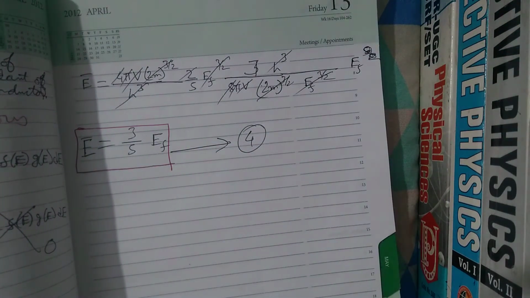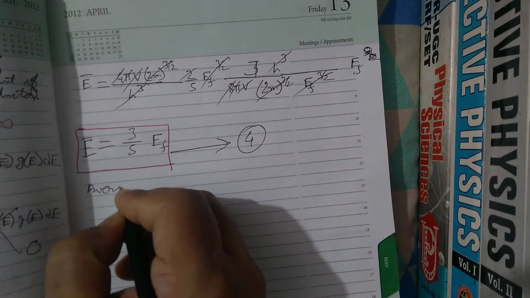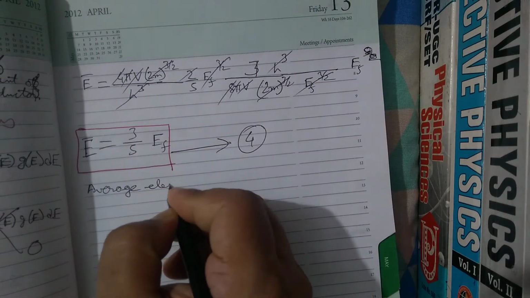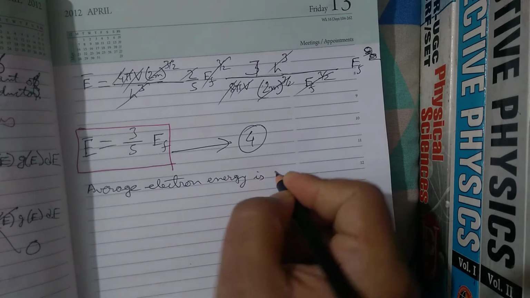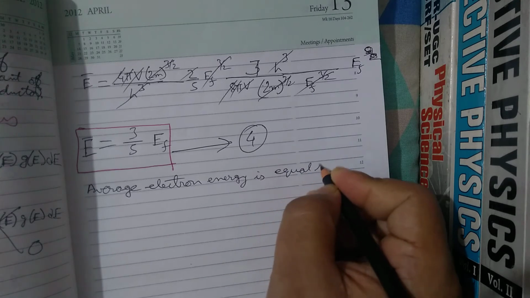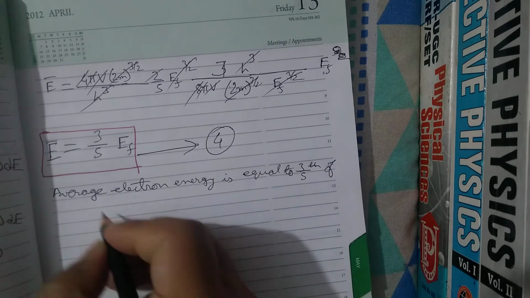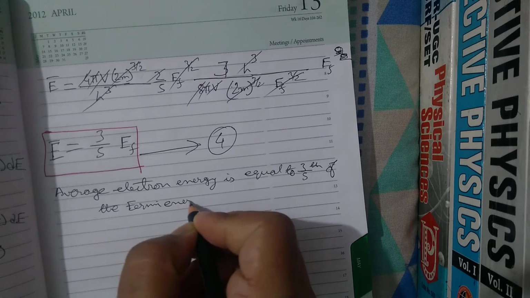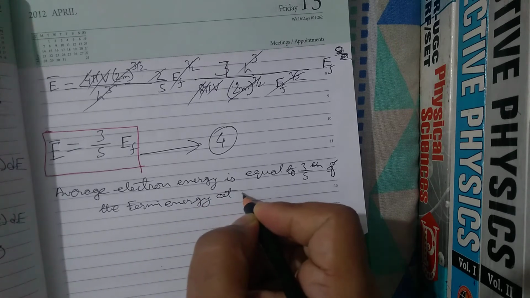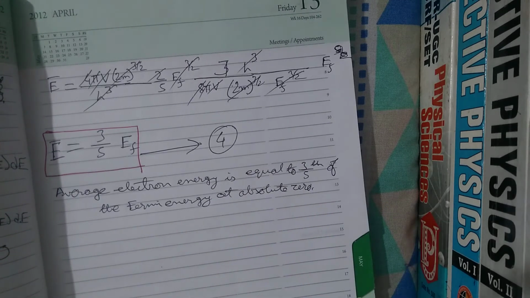The average electron energy is equal to 3/5 of the Fermi energy at absolute zero. Average electron energy is equal to 3/5 of the Fermi energy, 3/5 of the Fermi energy at absolute zero.